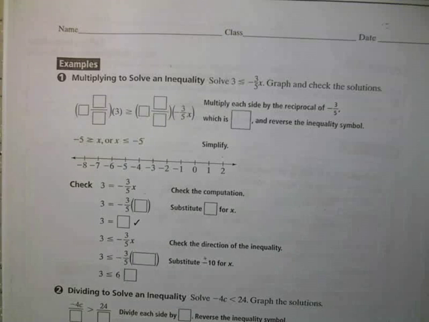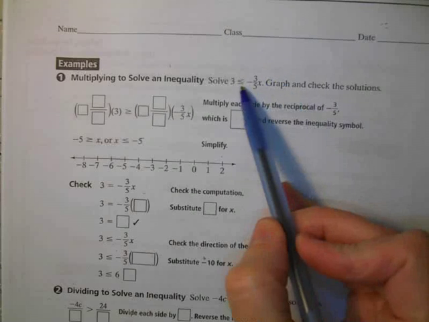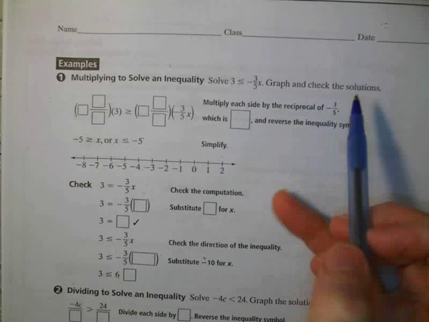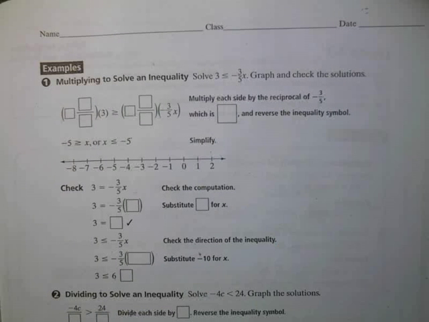Okay, let's turn the page and look at some examples now. Multiplying to solve an inequality. We want to solve 3 is less than or equal to negative 3/5 x. Graph and check the solutions.